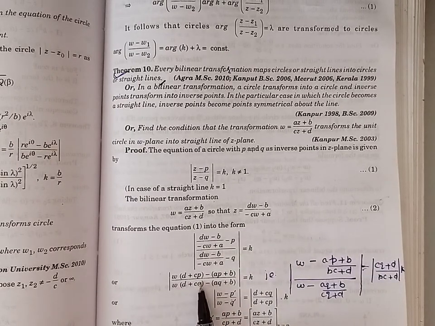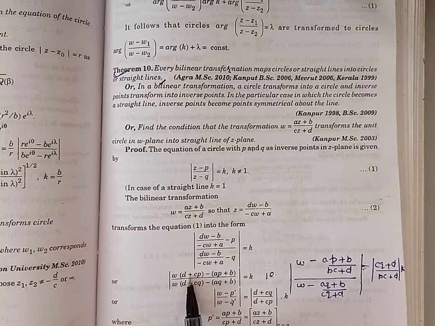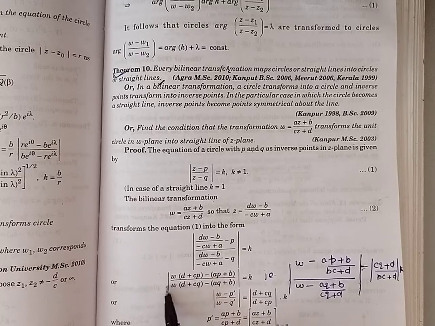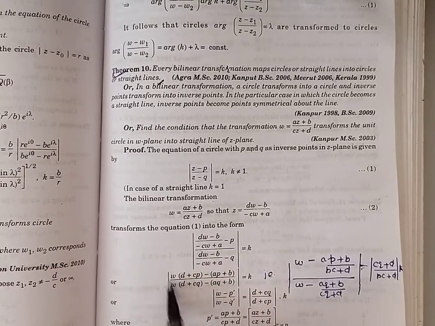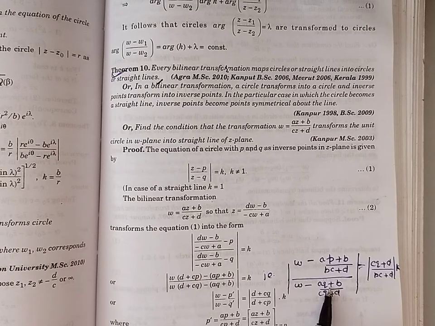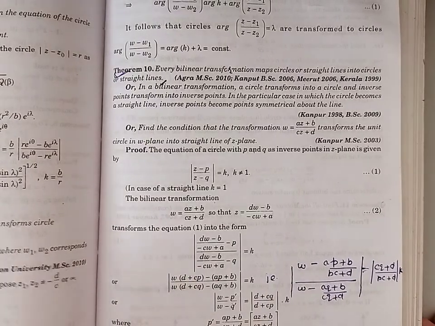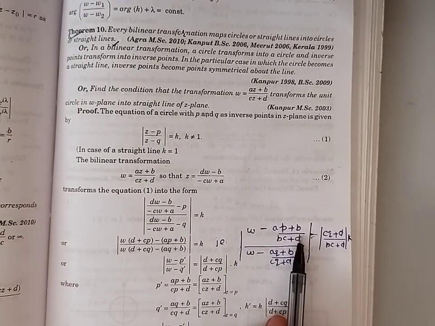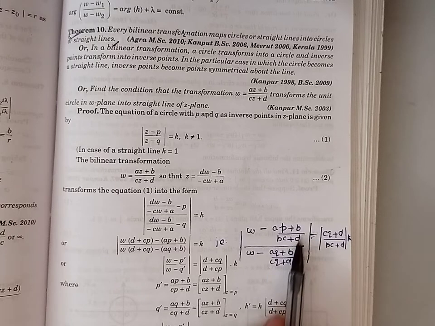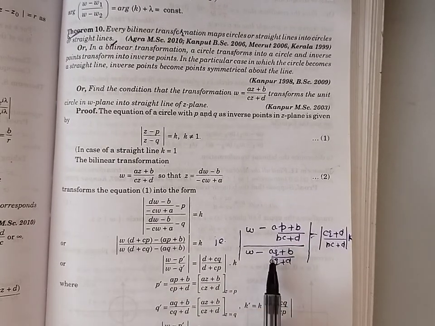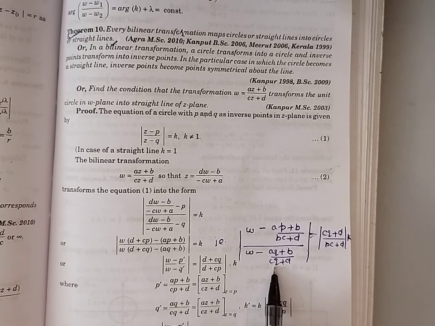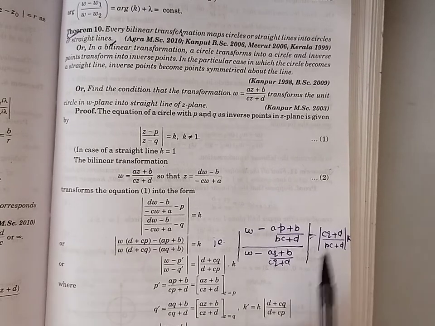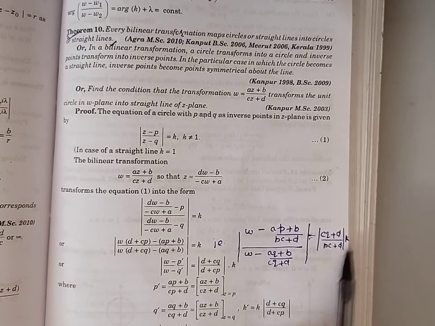Now let us take LCM, and from the numerator let us take d plus cp common, and from the denominator let us take d plus cq common. So this expression will take this form. Now in this form we can denote the expression (ap plus b) upon (pc plus d) by p dash, and the term (aq plus b) upon (cq plus d) is denoted by q dash, and this whole term is denoted by k dash.